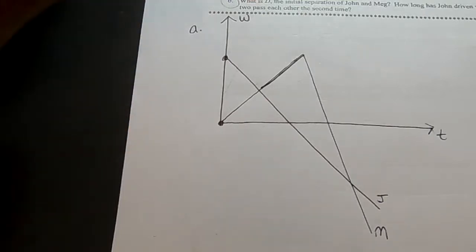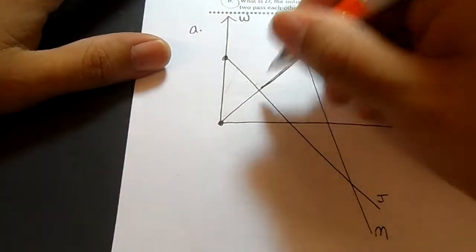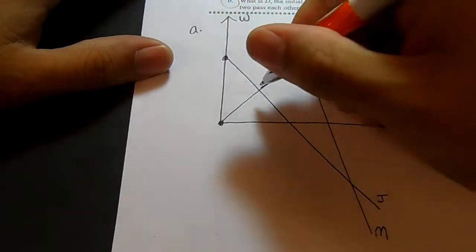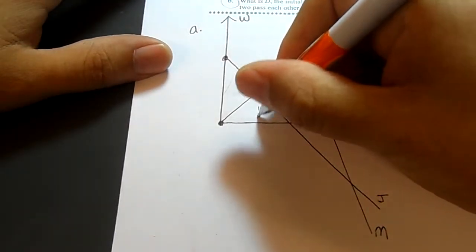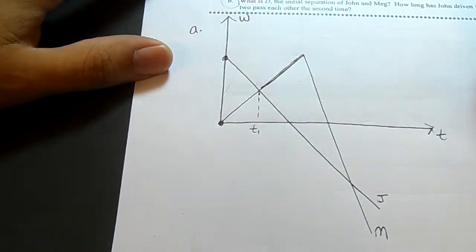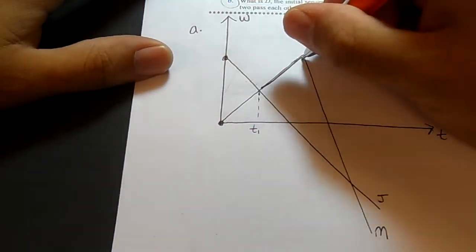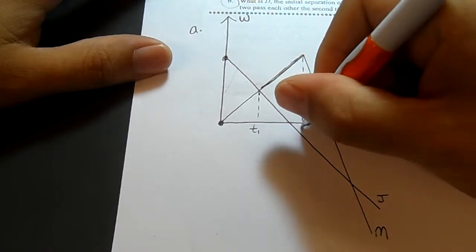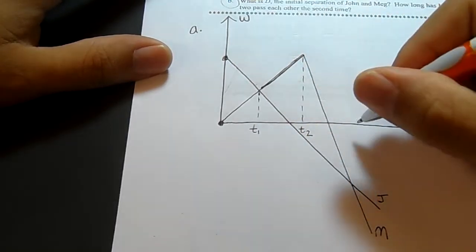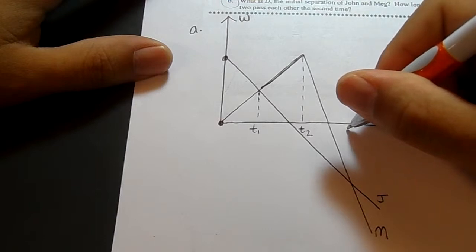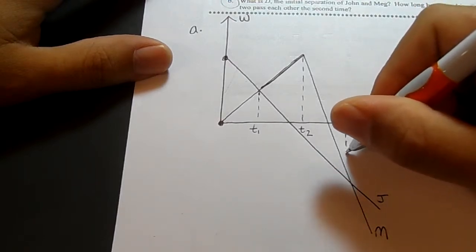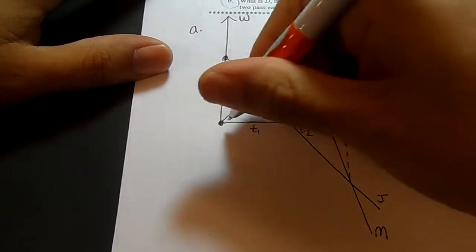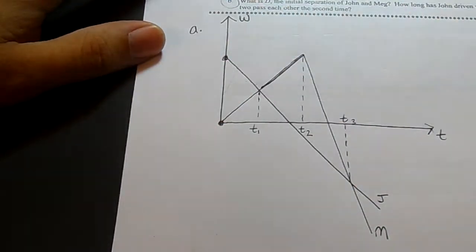Okay, so now I want to start labeling things, giving some variable names to the different points of interest on this graph. So I'm just going to define T1 to be the time that they passed for the first time. I'll define T2 to be the time when Meg finally turns around. And I'll define T3 to be the time when they meet up for the second time. Notice I'm labeling stuff along the time axis.